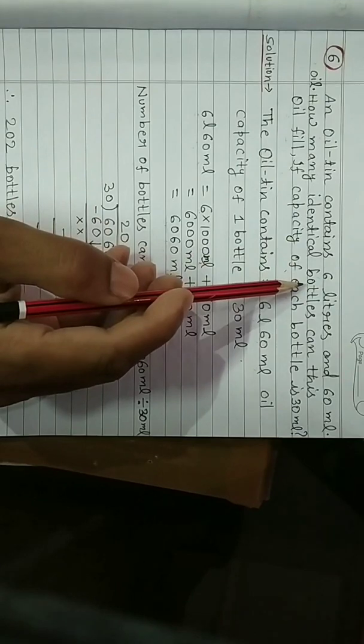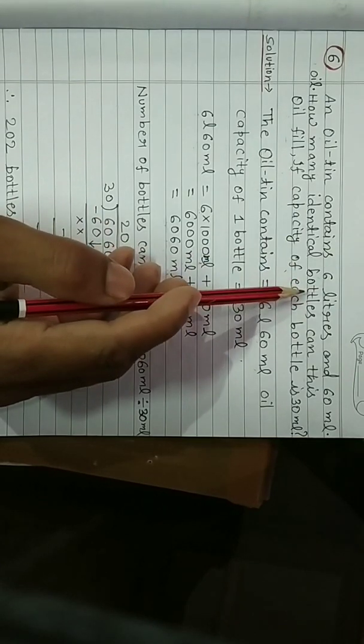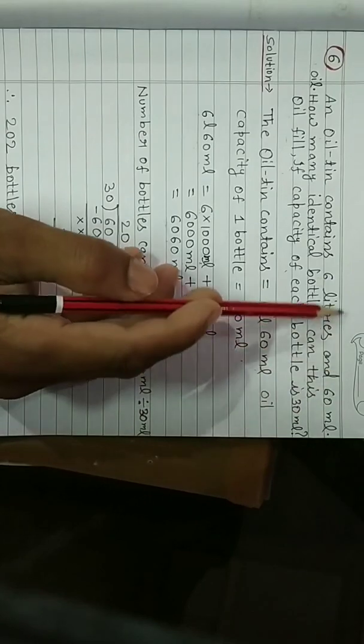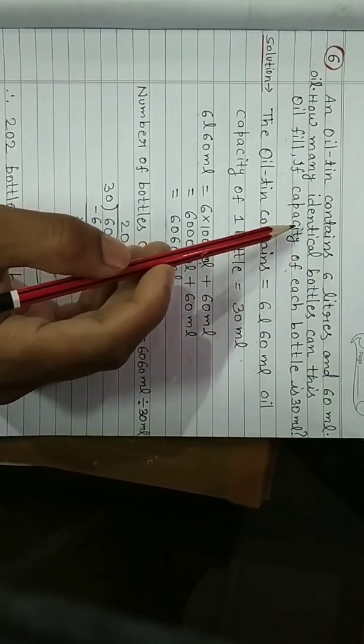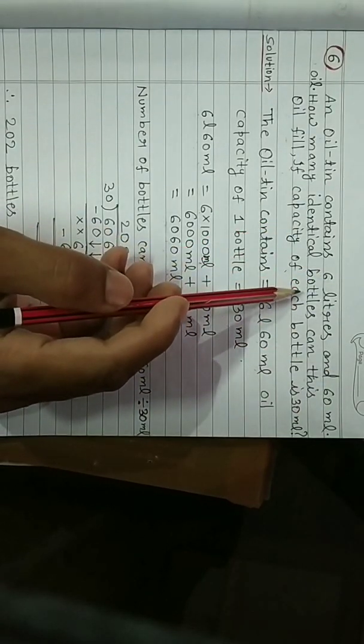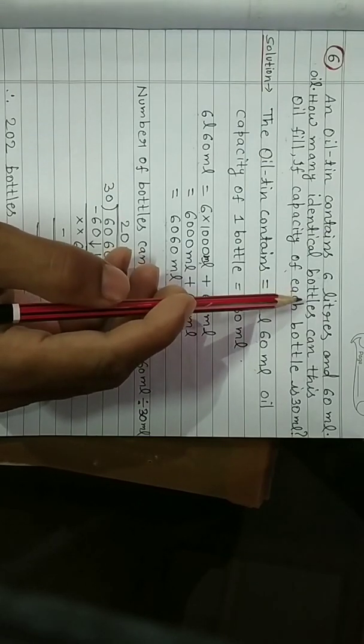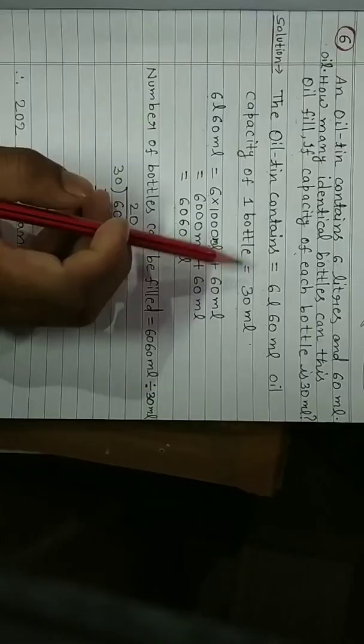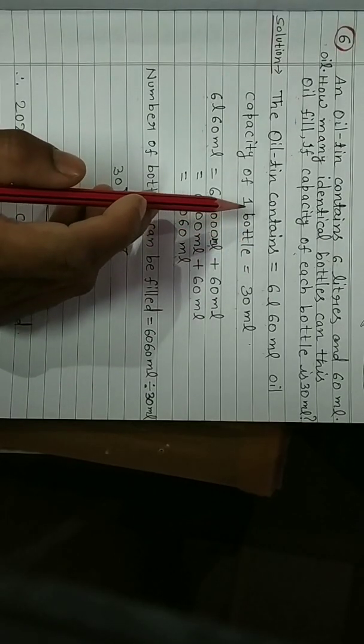Identical bottles means the bottles are of same shape and same size. Okay, so if we put this amount of oil into the identical bottles, then how many of these bottles are required? Okay, now we are going to solve this question.